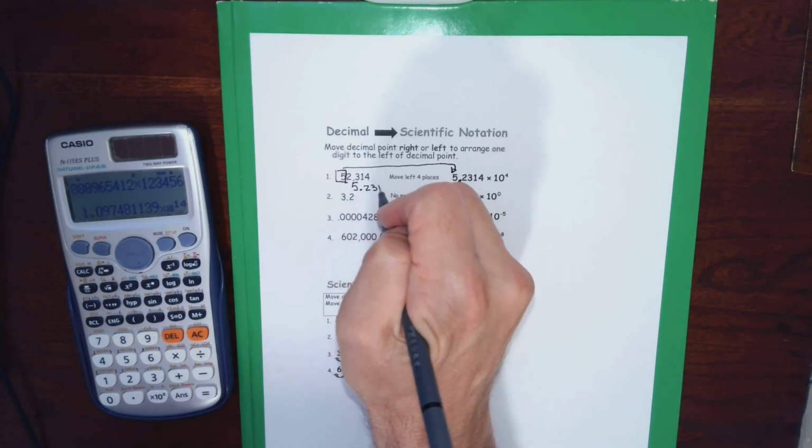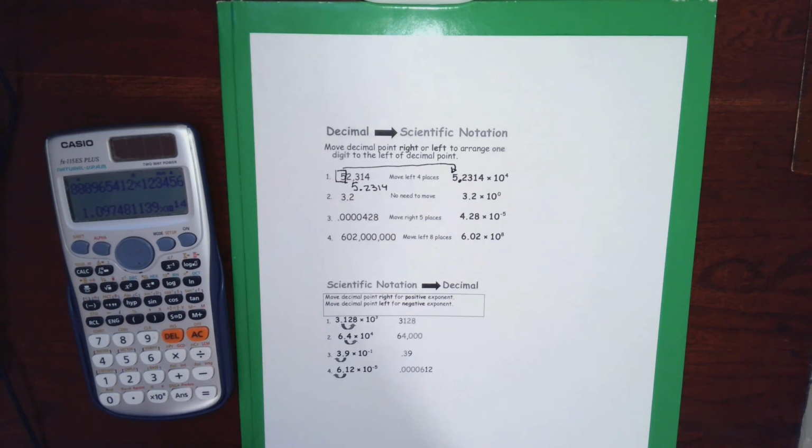To get this in scientific notation, I have to have a number between 1 and 9 to the left of a decimal, and then the rest of the numbers, 2, 3, 1, 4, goes to the right of the decimal. The question is, what power of 10 do I get? It's a super easy answer.